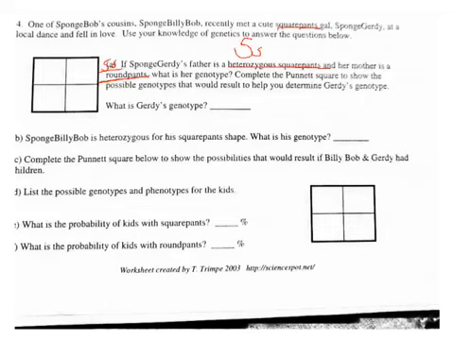What is her genotype? And we see that she's square. So we know that since square is dominant, she could either be big S, big S, or big S, little s. Well, because her mother was little s, and she has to get one of those from her mother, that means she's got to be heterozygous like her dad. So complete the Punnett square to show how you would determine her genotype.